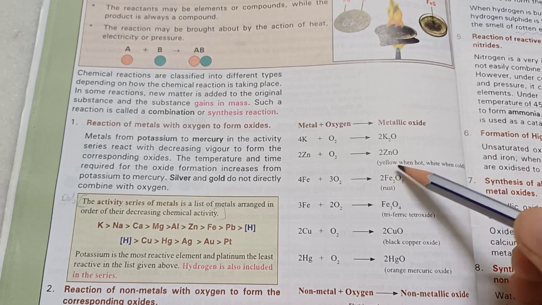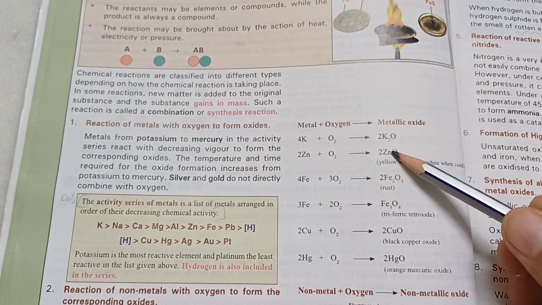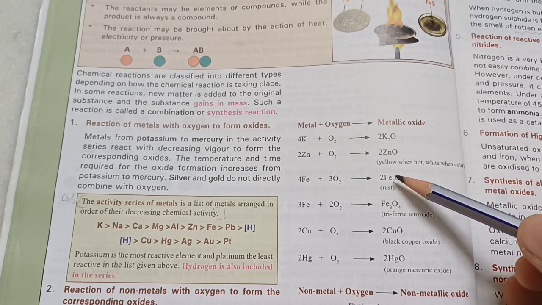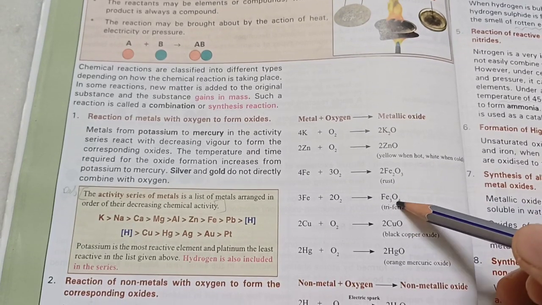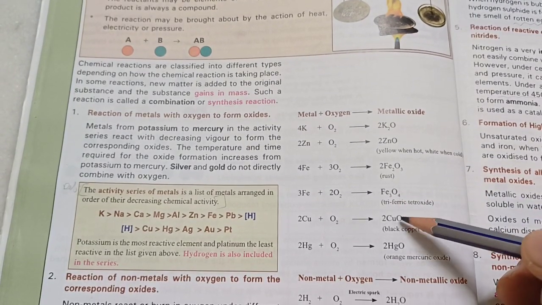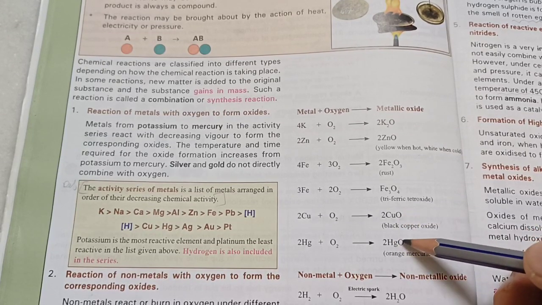Zinc oxide is yellow when hot and white when cold. It's amphoteric, both acidic and basic. This is ferric oxide, it's rust in color, that is reddish yellow. Triferric tetroxide. Copper oxide is black in color. Mercuric oxide is orange in color.